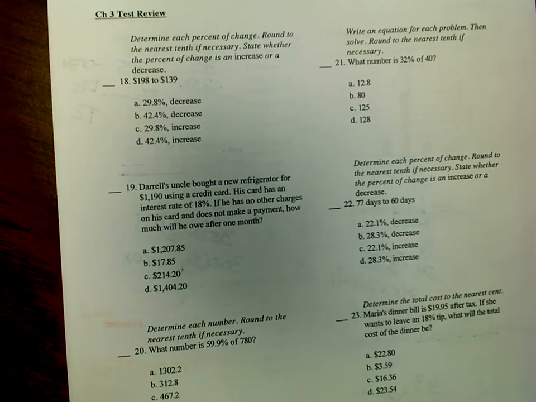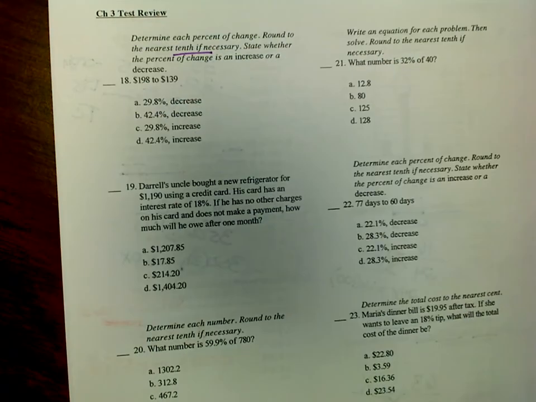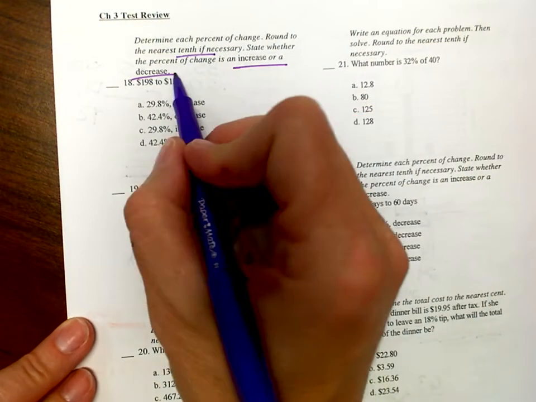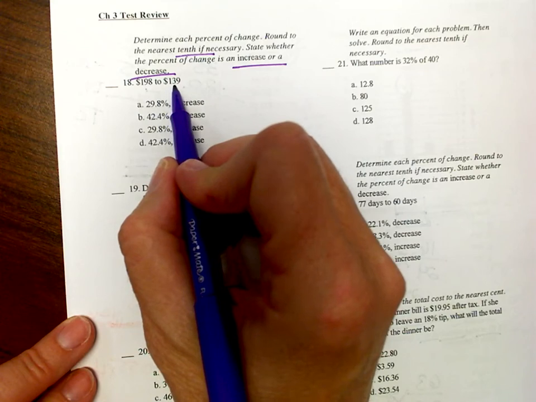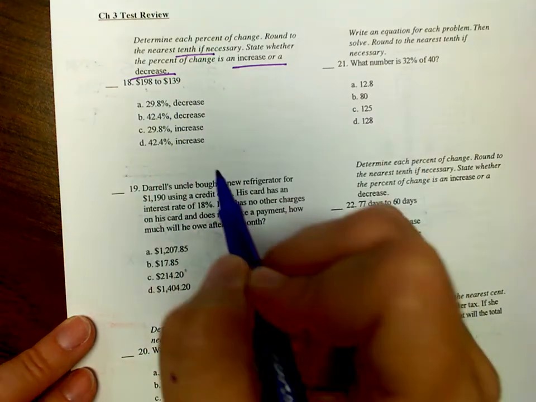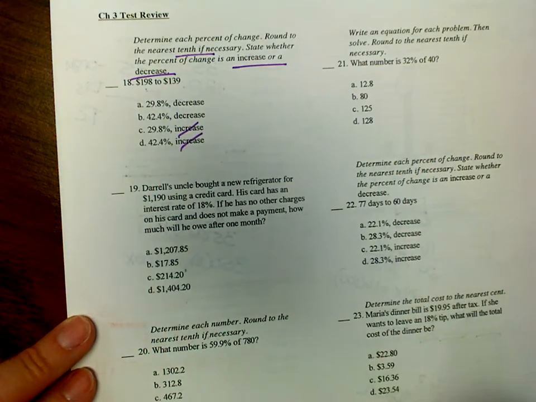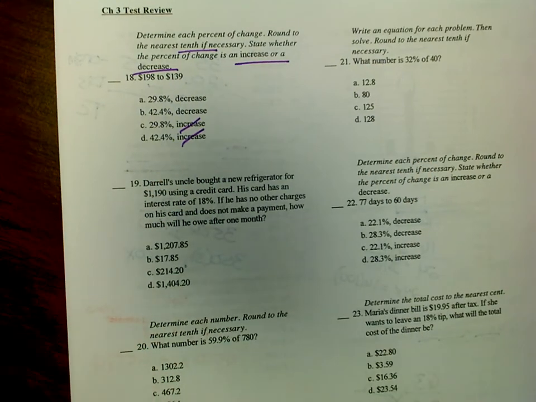Number 18, determine each percent of change, round to the nearest tenth if necessary. State whether the percent of change is an increase or a decrease. Well, let's look. It's going from 198 to 139. That is a decrease. So let's eliminate 2 answers right off the bat.